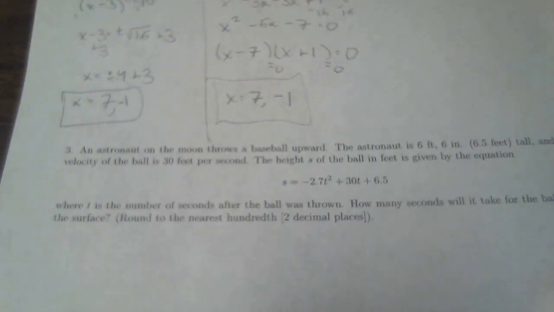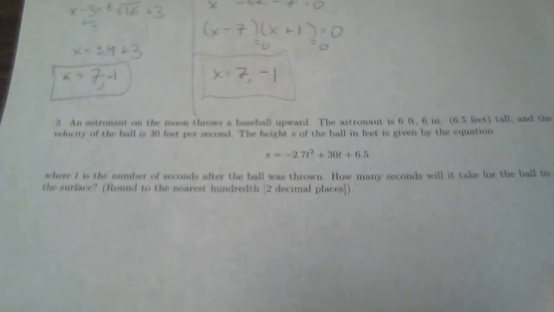All right. So the final question here. So we have an astronaut on the moon throws a baseball upward. The astronaut is 6'6", so 6.5 feet tall, and the initial velocity of the ball is 30 feet per second. The height s of the ball in feet is given by the equation there, where t is the number of seconds after the ball was thrown. How many seconds will it take for the ball to return to the surface?